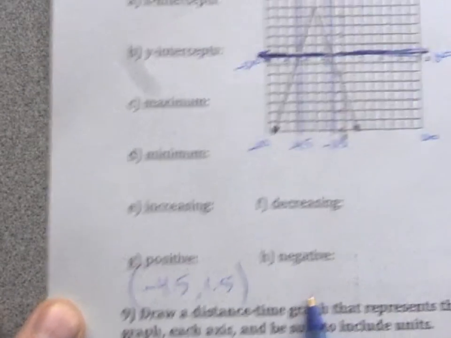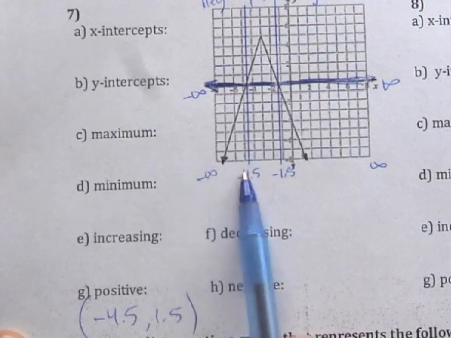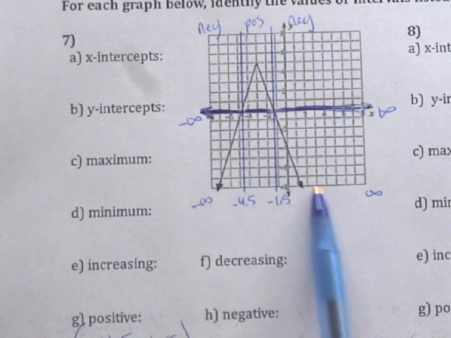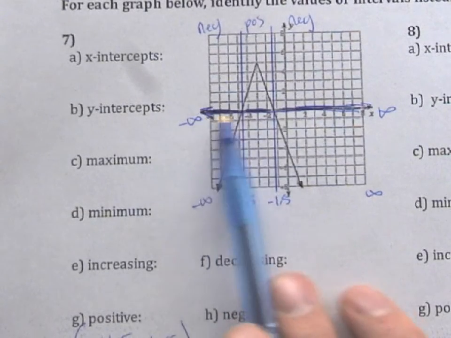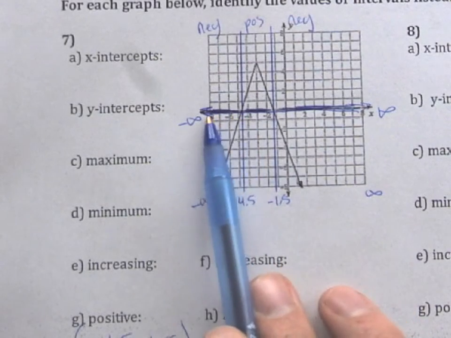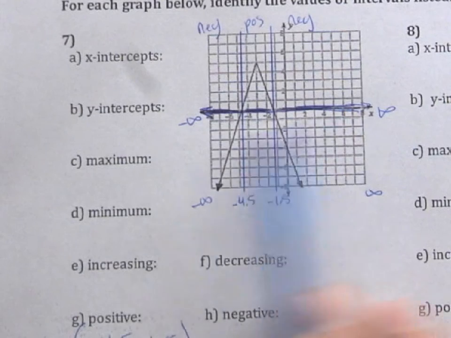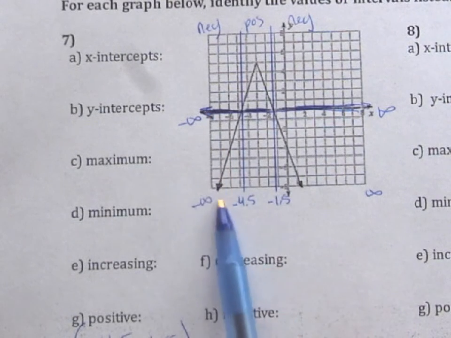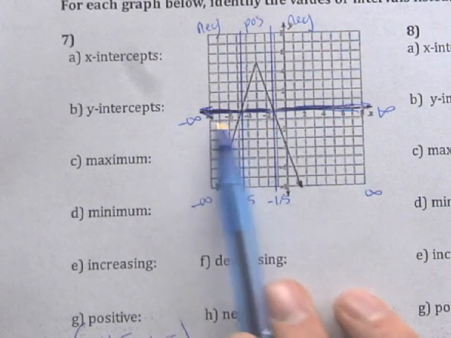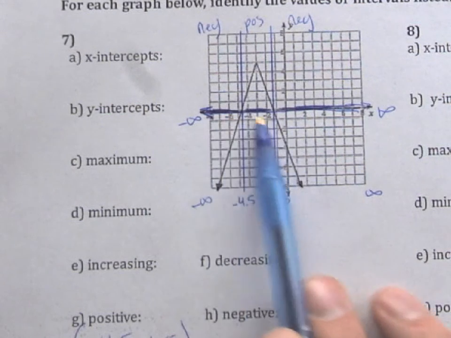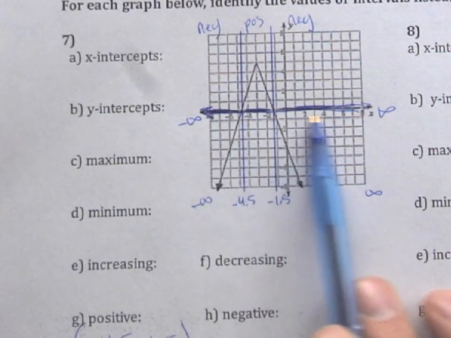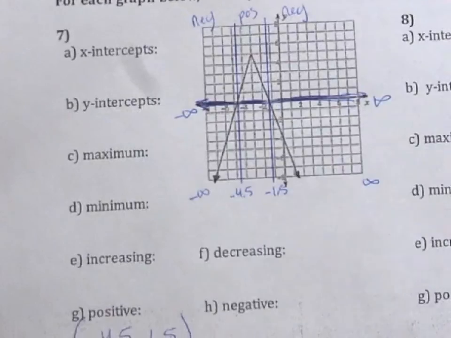Okay, for my negative interval, we have two of them, this section and this section up here. Now remember, we don't care about height. We're only talking about the x values where the graph is negative. Okay, so from negative infinity all the way up to -4.5, we're in negative land. And then from -1.5 over to infinity, we're in negative land again.